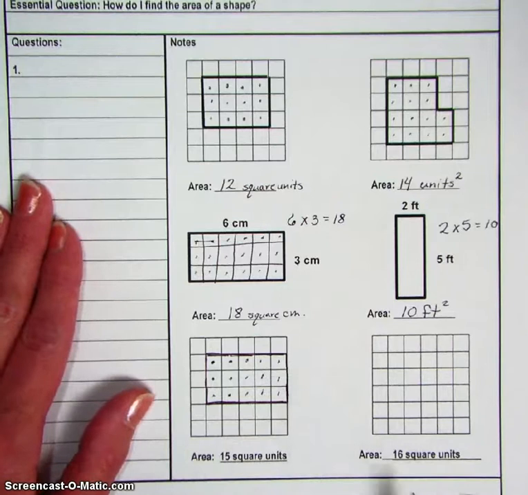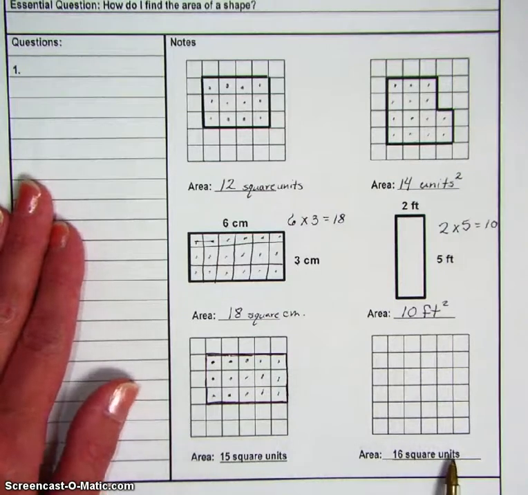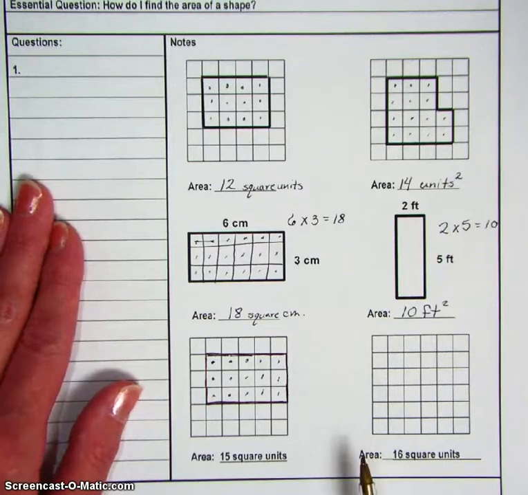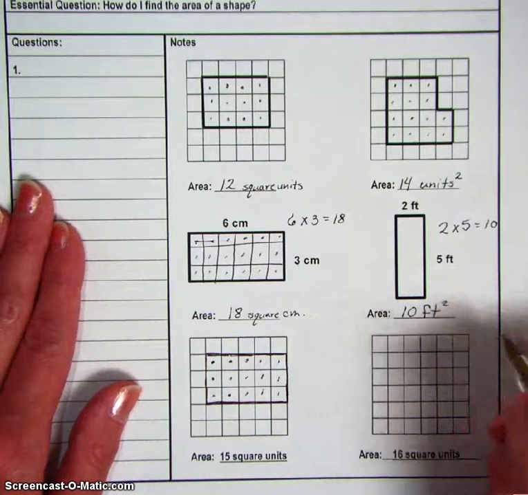It's your turn to try. We need a shape that has 16 square units. Go ahead and pause the video, figure out the shape over here, and then restart the video and I'll show you one way you can solve it. Okay, so how did you do? There's a couple different ways of solving this problem. So let's take a look at one of the ways you could do it.